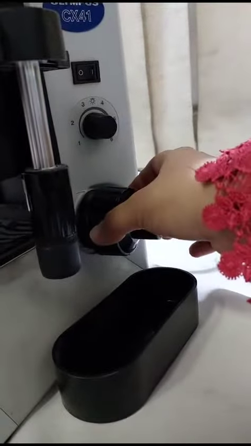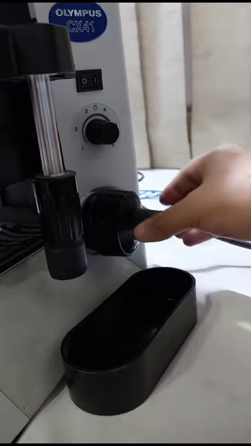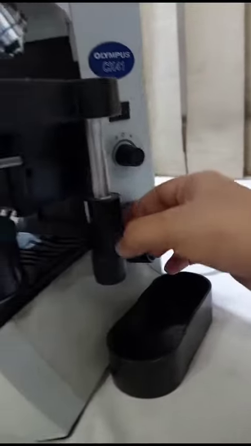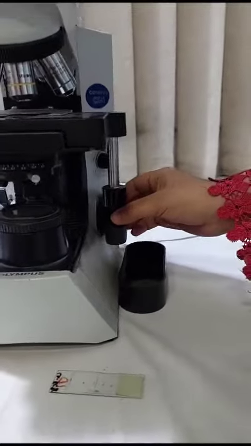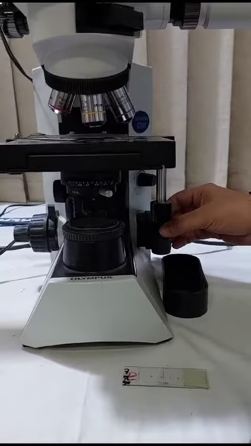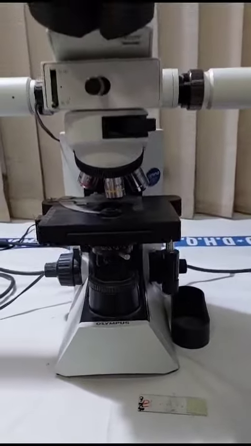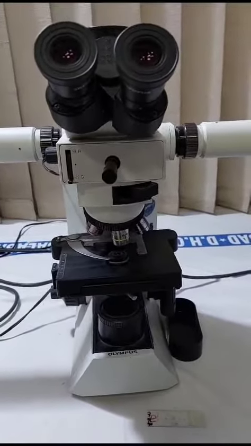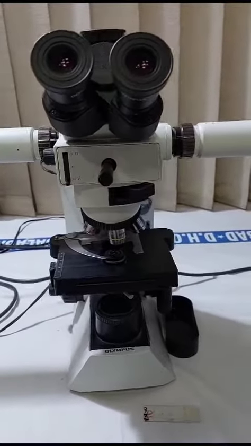These are the adjustment knobs. This is the coarse adjustment knob, and this is the fine adjustment knob. Through this knob we can adjust the movement of the stage. Now I will tell how we can visualize a slide when we come across it at the talk station.